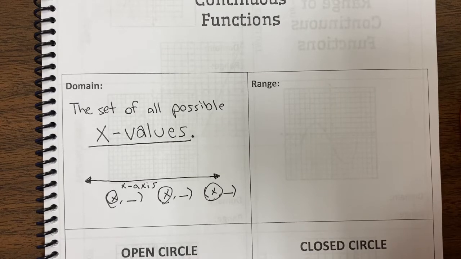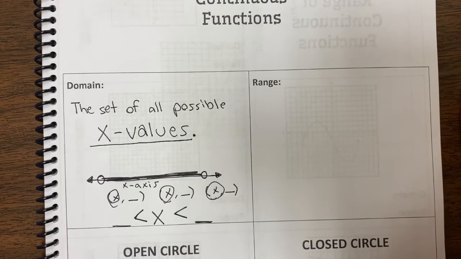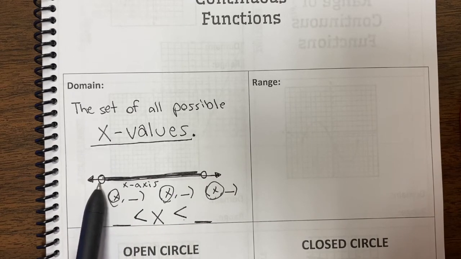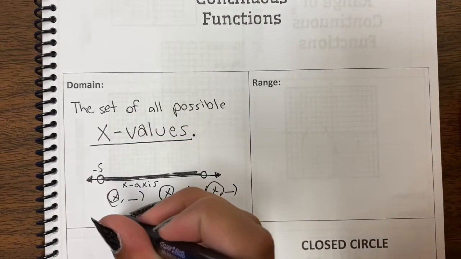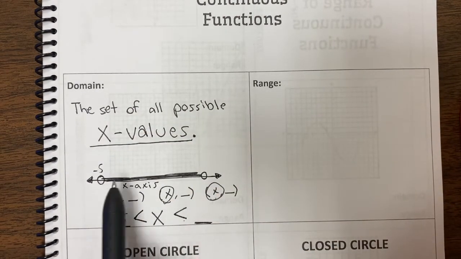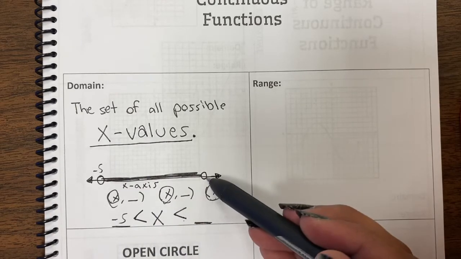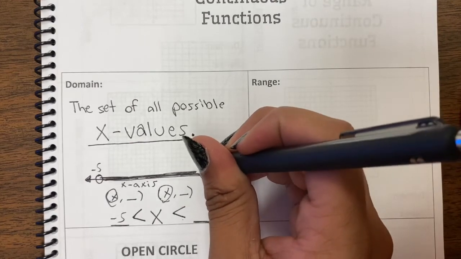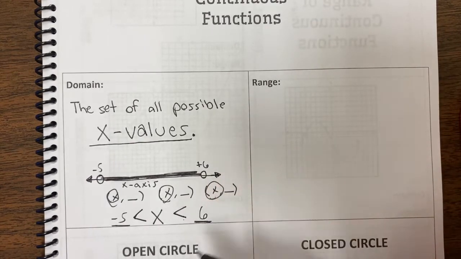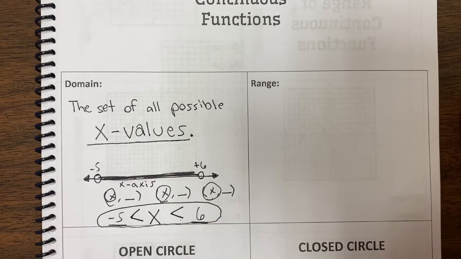But now we're going to be looking at continuous functions. So those are continuous lines. So you'll see something that looks like this. You'll see x in the middle of two inequality symbols and then two numbers. So I see this number right here, let's say it's -5. So -5 is less than all of the x values, and x is less than whatever value this is. So let's say it's +6. So this is what a domain would look like for a continuous function.